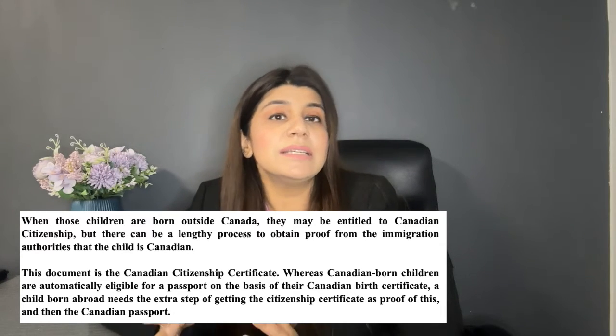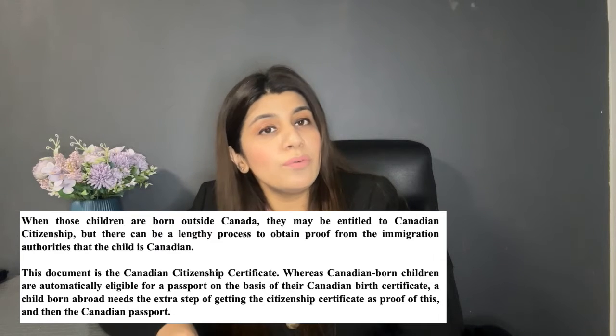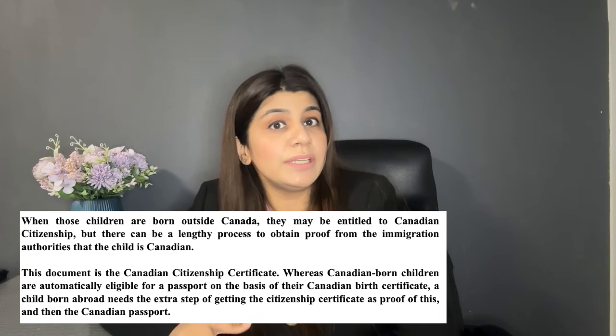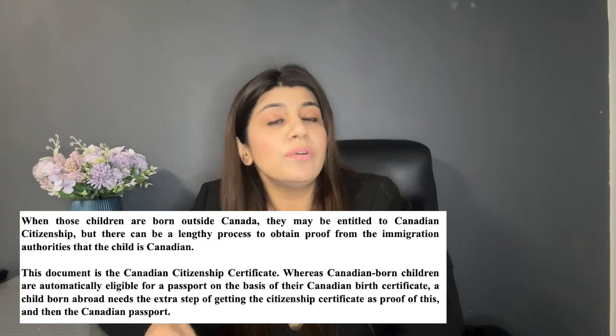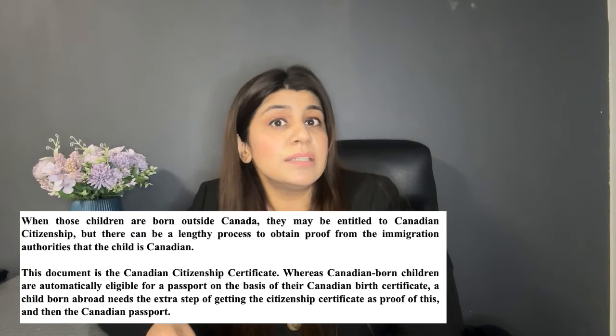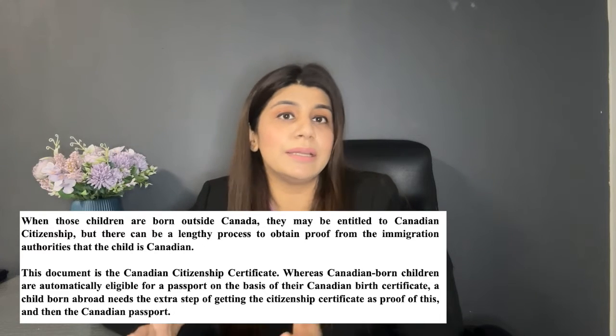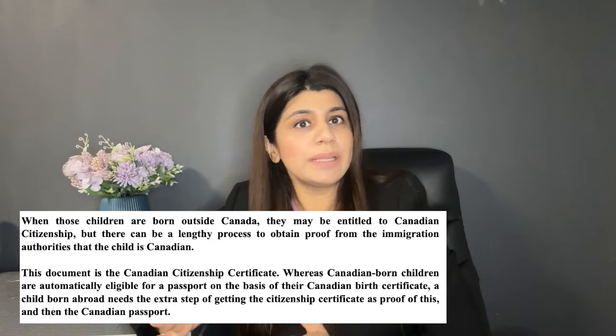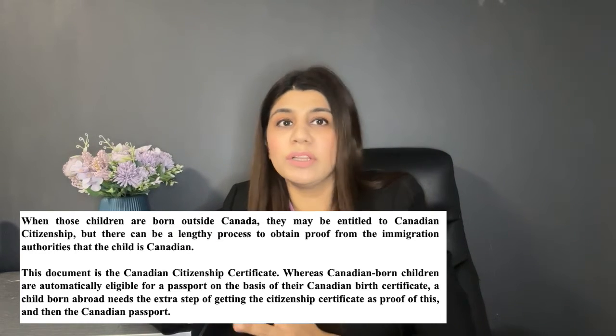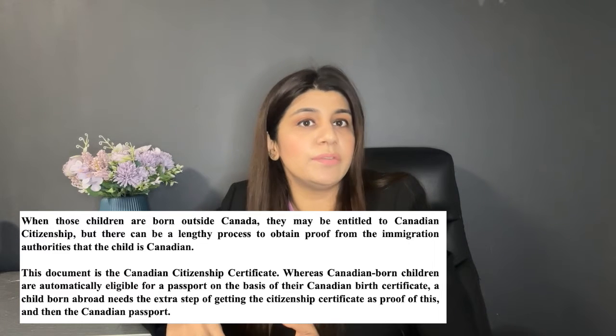But it is a lengthy process to obtain proof from the Canadian immigration authorities that your child is a Canadian citizen. You have to obtain a Canadian citizenship certificate from the Canadian authorities in order to apply for a Canadian passport for your child. Whereas Canadian-born children are automatically eligible for the Canadian passport on the basis of their birth certificate.